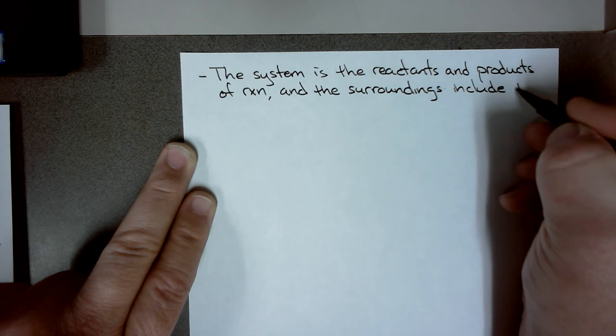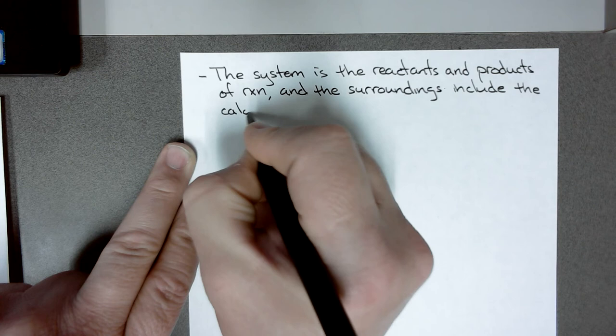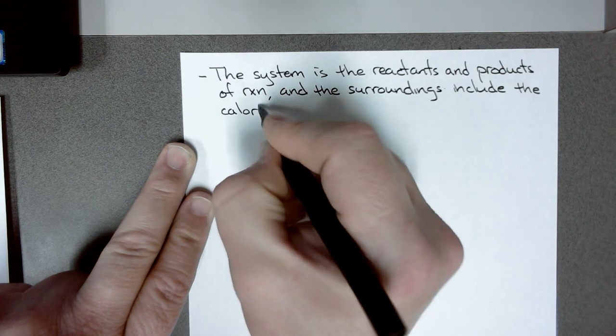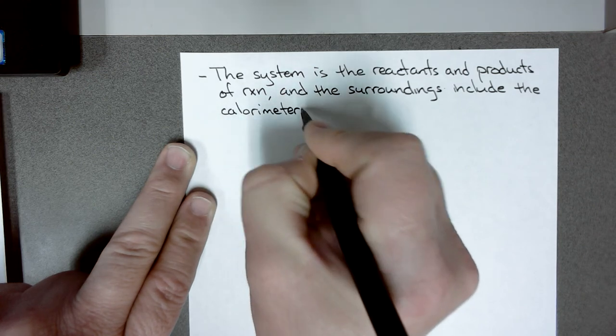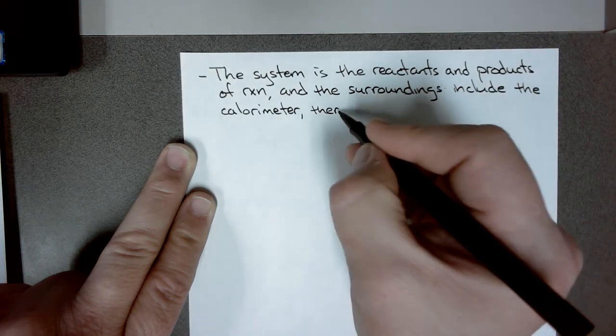The calorimeter, which we are hoping does not absorb much of the energy because it's styrofoam. The thermometer, which absorbs just a tiny bit, just enough to get a reading.